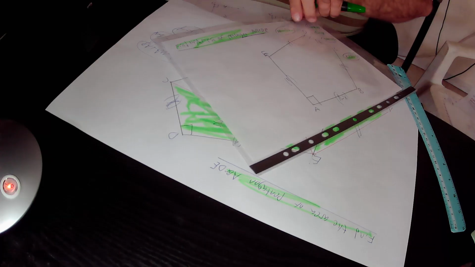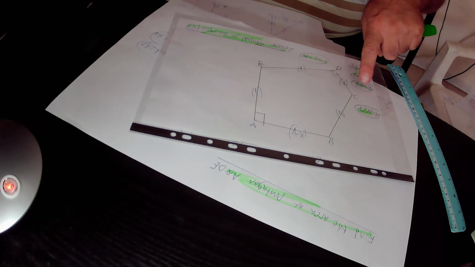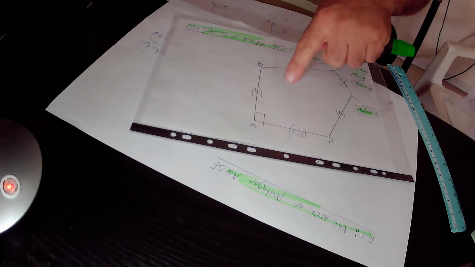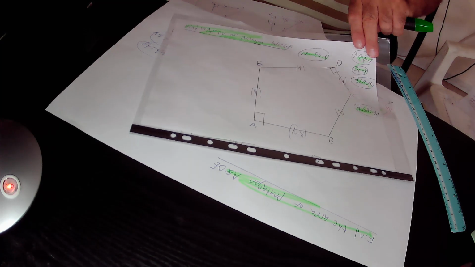Side DC equals X, side CB equals 1. This is a right angle, and this is also a right angle. Again, our task is to find the area of this pentagon ABCDE.